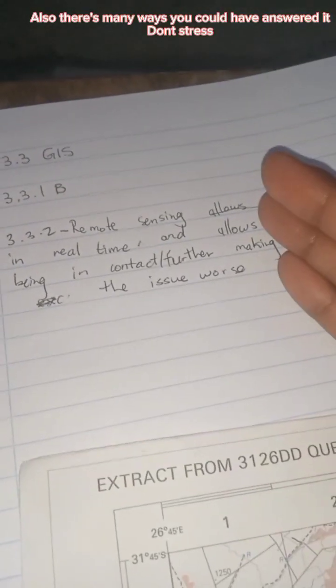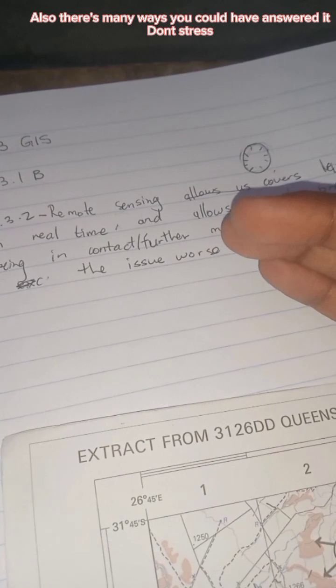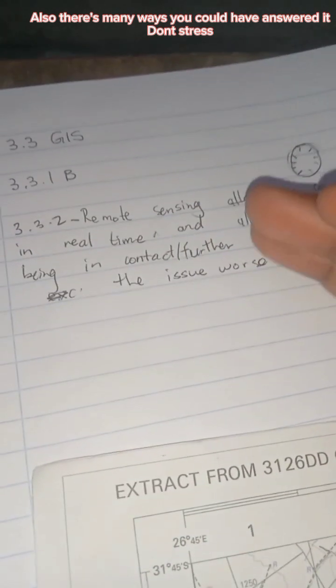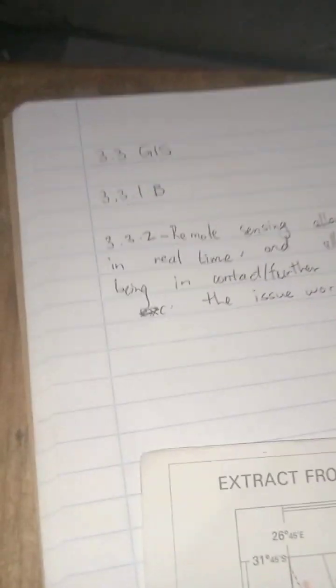So we basically carry out this as an experiment that will not have anyone involved in this monitoring, anyone actually being in contact, or further worsening the issue, in this case, the soil erosion. Right, so that's 1 mark, that's 2 marks actually.